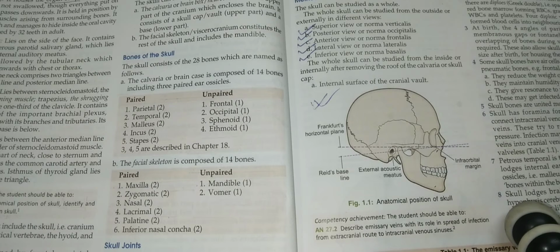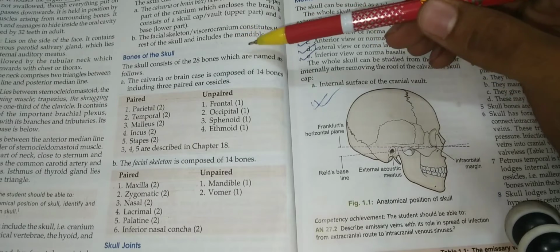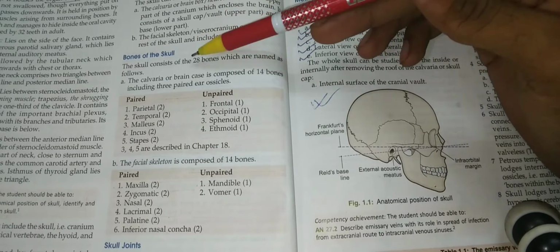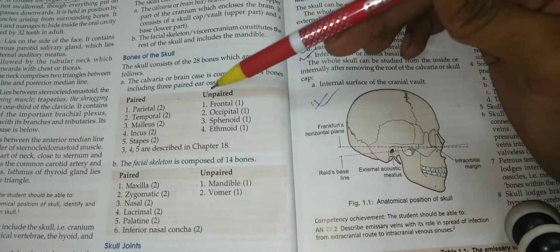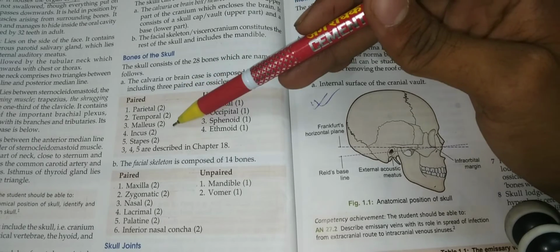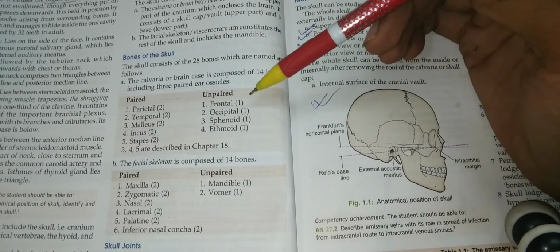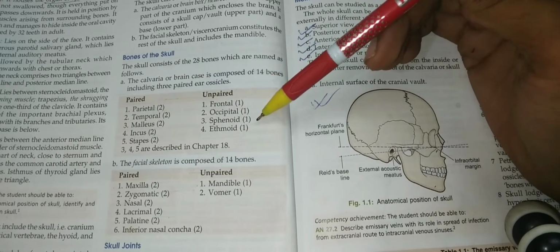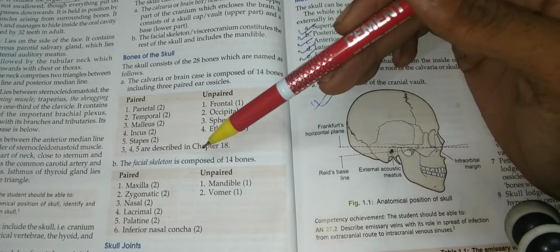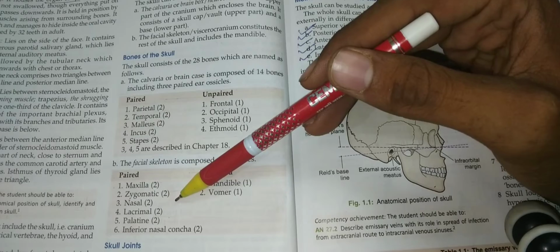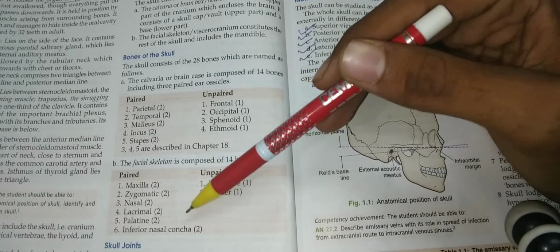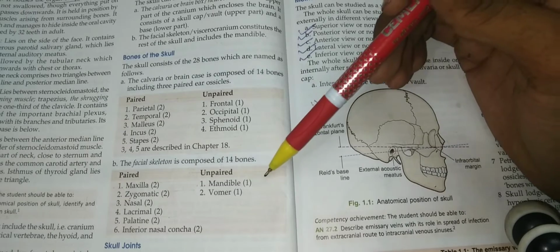So now you can easily visualize all the bones of the skull. Let me just again repeat all the bones. The skull consists of 28 bones, which are named as follows. The calvaria or the brain case is composed of 14 bones, which include paired and unpaired. The paired are parietal, temporal, malleus, incus and stapes. The unpaired are frontal, occipital, sphenoid and ethmoid. The facial skeleton is composed of 14 bones. Paired are maxilla, zygomatic, nasal, lacrimal, palatine and inferior nasal concha. The unpaired are mandible and vomer.